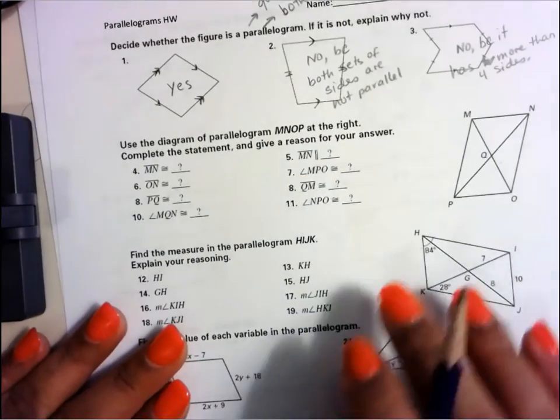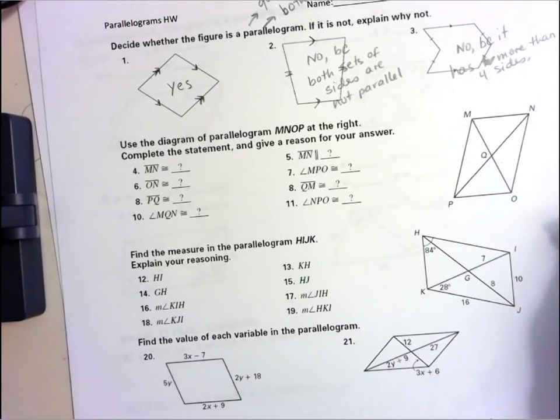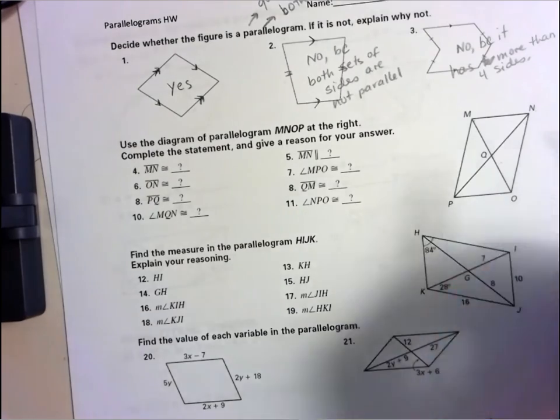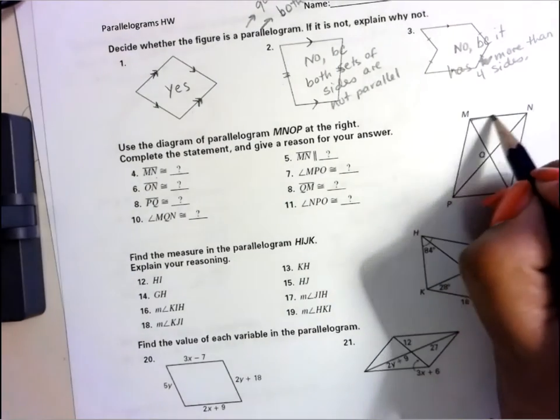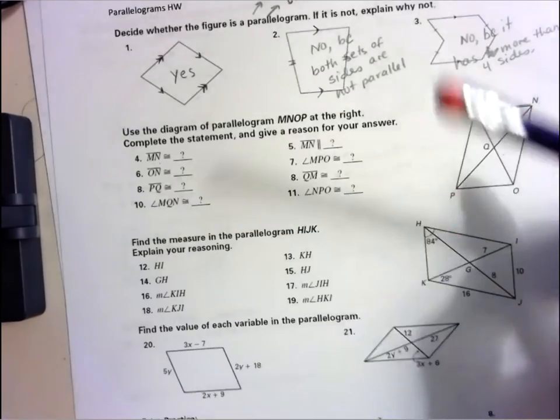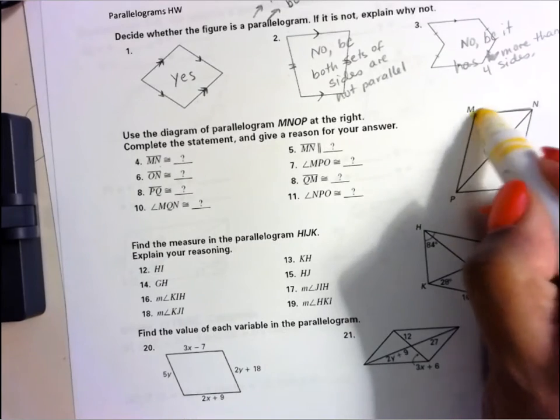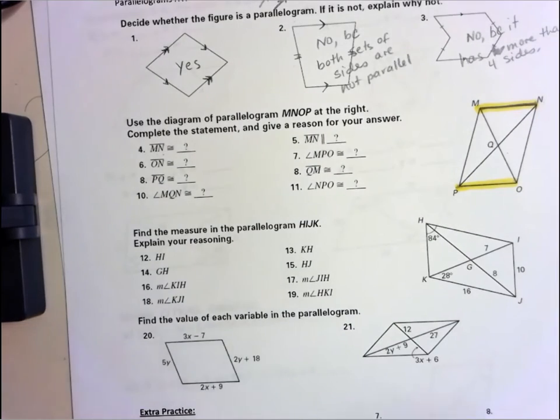Right, we're going to use a diagram of this parallelogram MNOP, and we're going to complete each of the statements. And you have to remember your four theorems. MN is congruent to which side? Well, MN, this color here, is going to be congruent to PO.